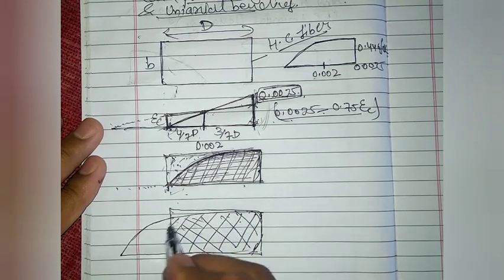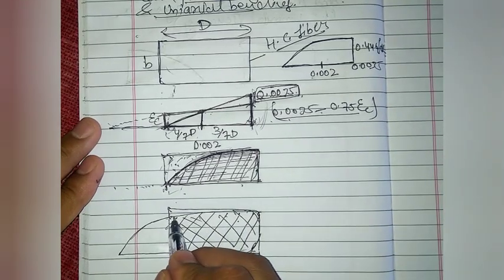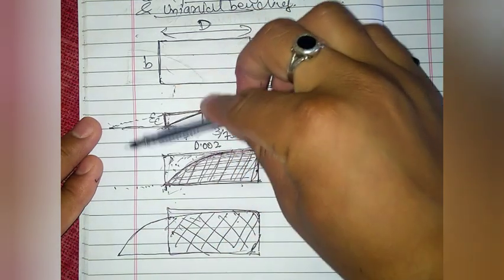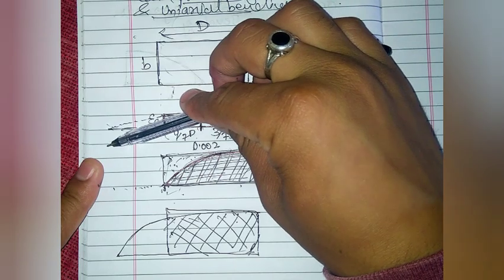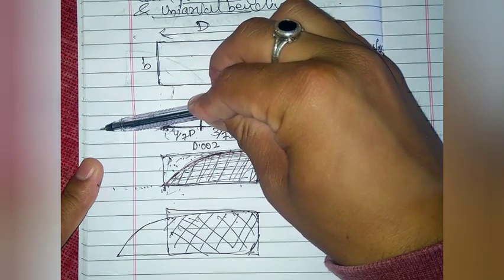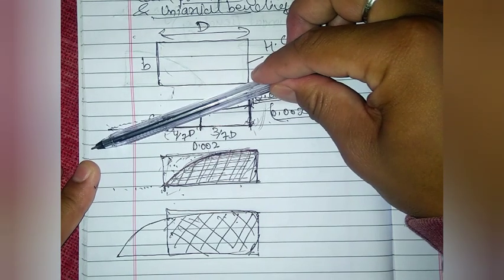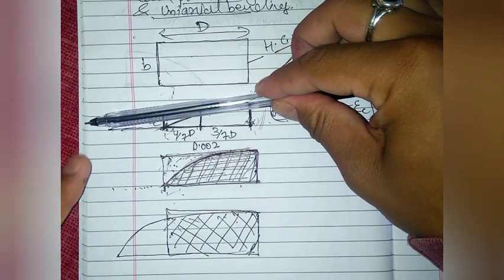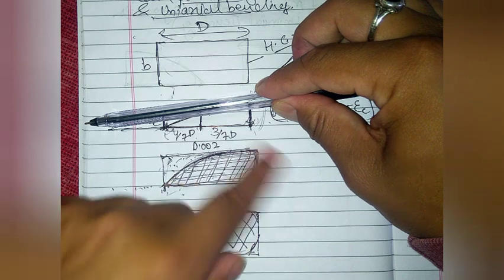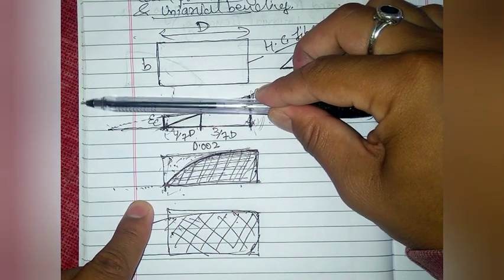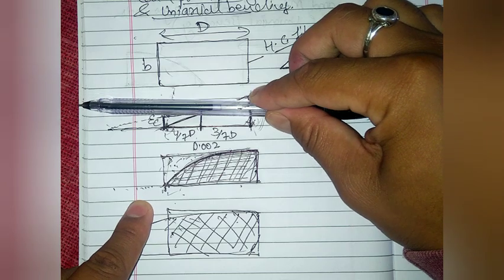And you can see when this neutral axis goes to infinity, the strain line will move like this. We get this curve and the stress curve, and after that it will move like this, and finally it will reach infinity.